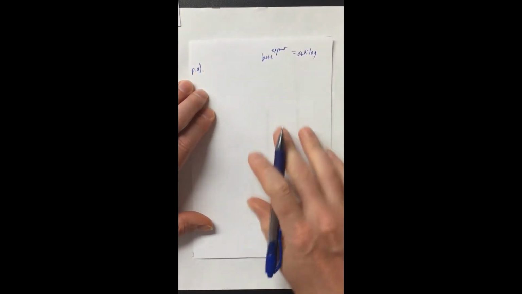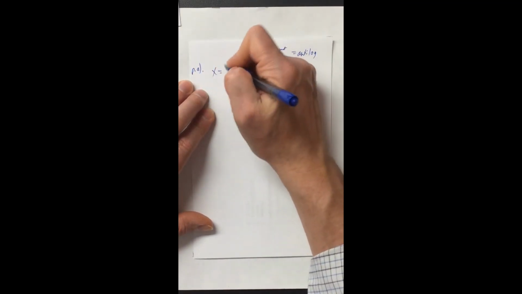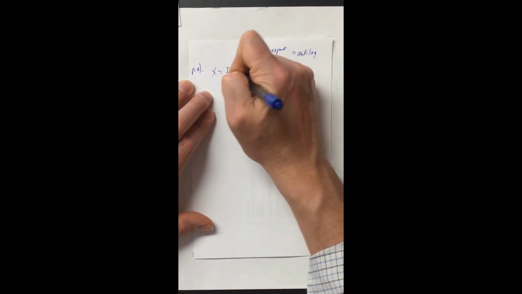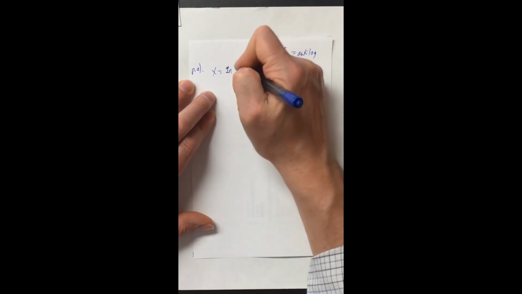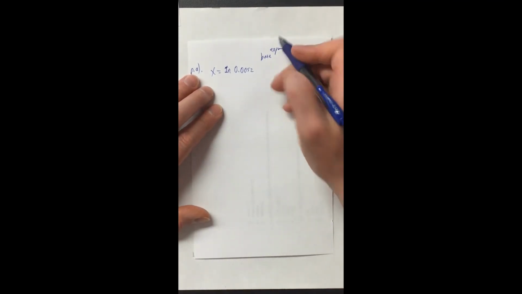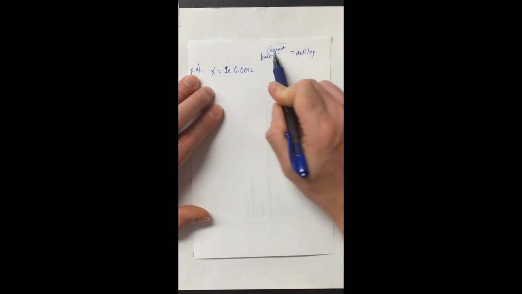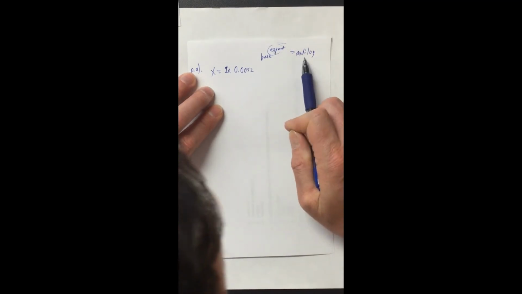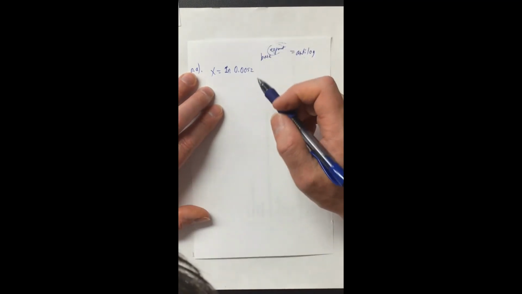All right. So practice A gives us x is equal to ln 0.0052. So go ahead and work through these yourself, and then check your answers. My first question here is, what are they asking for? Am I trying to find the natural logarithm, or am I trying to find the anti-logarithm, the number that we start with?